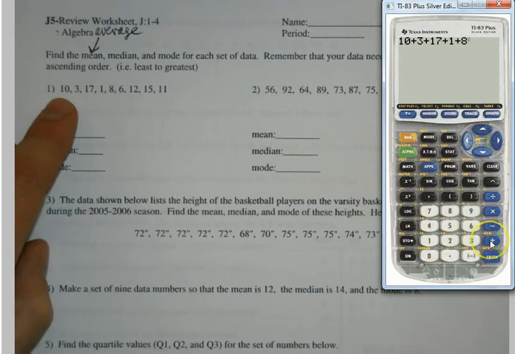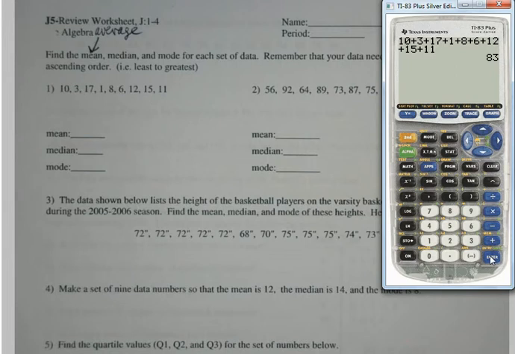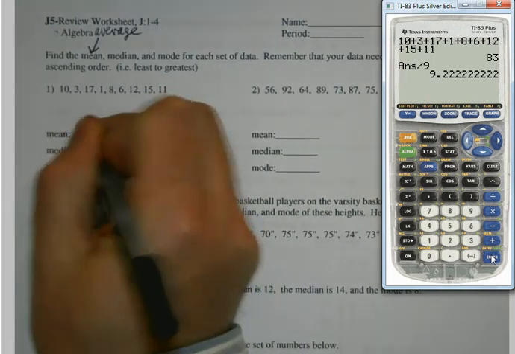And normally if I wasn't having to click here, I'd be checking these off as I go, because that way I make sure I don't forget what's going on. 10, 3, 17, 1, 8, 12, 15, and 11. Looks good. Right, because I see that there are 9 numbers there, and just because you get something that might be a decimal doesn't mean you did something wrong.